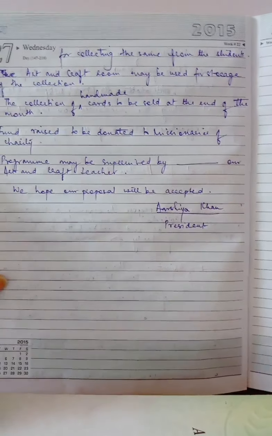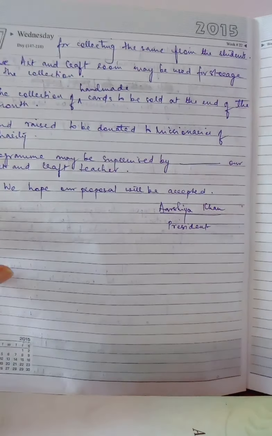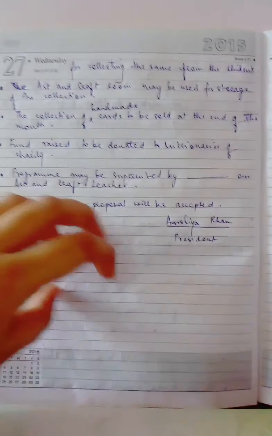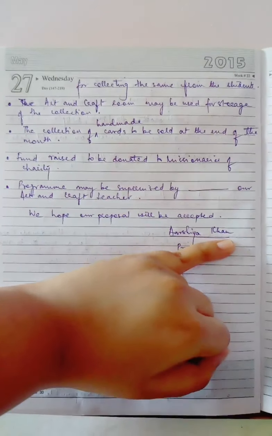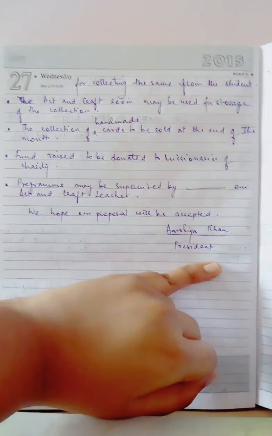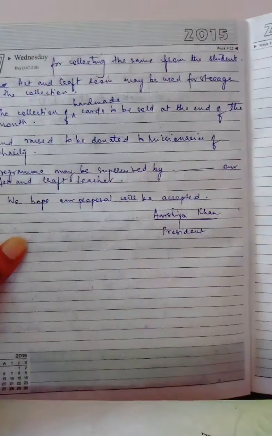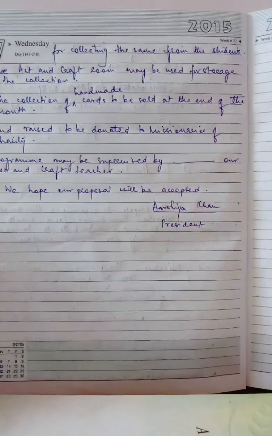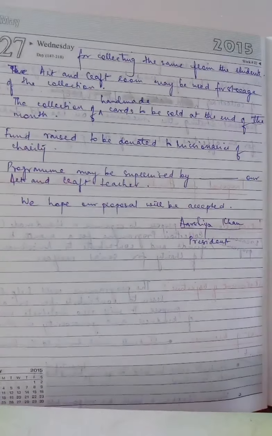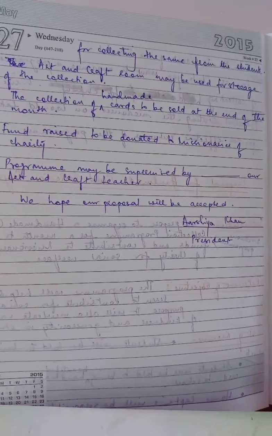Give a heading, then introduction, statement of objective, list of measures, should be 5 or 6, end with the concluding sentence. Then right hand side you write your full name, that's your signature, and your designation, that is president. Right? So this is how your proposal writing should be. Right? So practice this. Thank you.